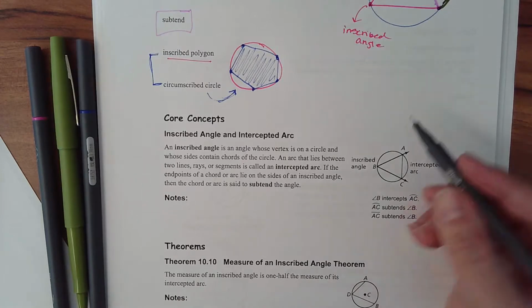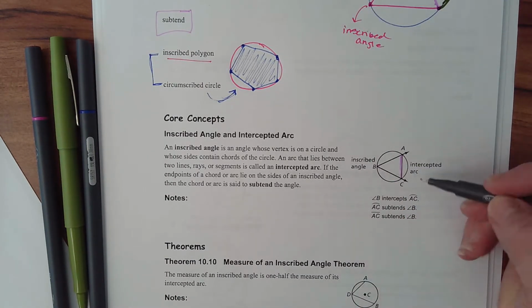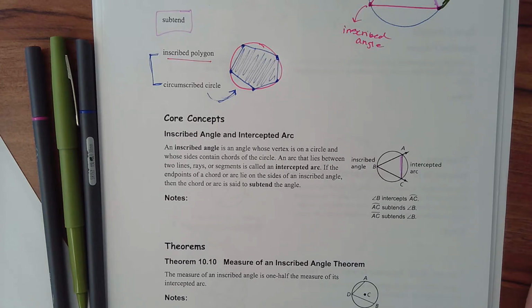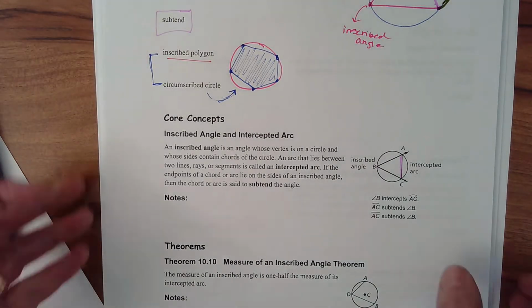Here's another picture down here. So this chord right here subtends this angle. And again, it's not a huge thing. I think one of the theorems mentions that in passing, so that's where it's going to come into play. We'll talk a little bit more about that here in a bit.